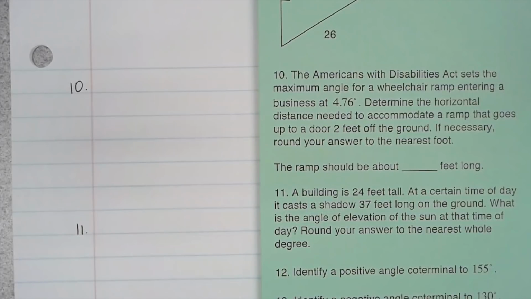For questions 10 and 11, they both refer back to word problems, and I can't emphasize enough how helpful it is to draw a triangle to help you solve for these. The ADA sets the maximum angle for a wheelchair ramp entering a business at 4.76 degrees. Determine the horizontal distance needed to accommodate a ramp that goes up to a door that's 2 feet off the ground. If necessary, round your answer to the nearest foot.